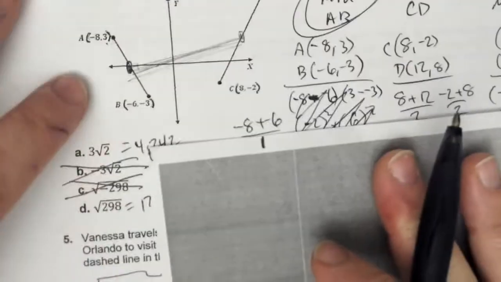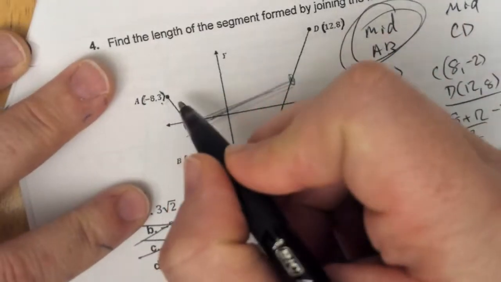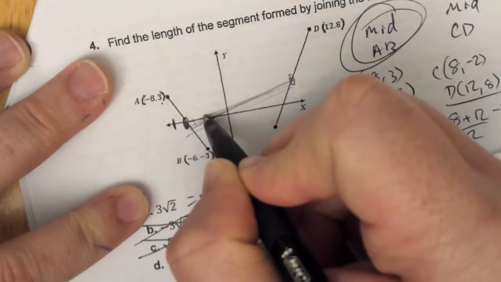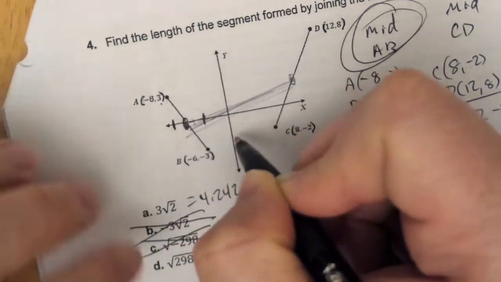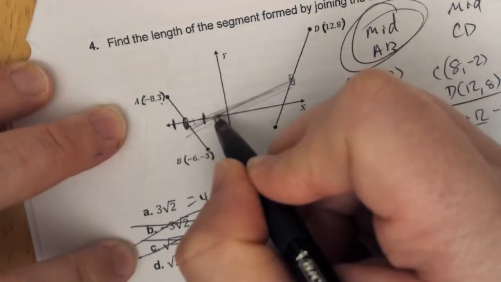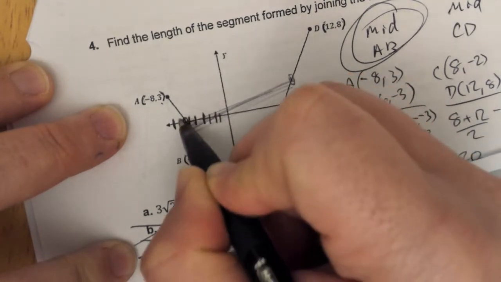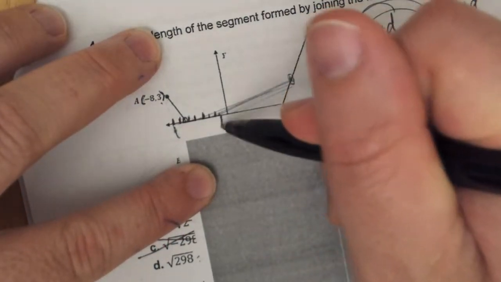Now let's think about this for a second. Now if we use the graph, I know from here to here is 8, right? So I know that distance is 8. So if we actually put this on the grid, it would be a lot better. So I'm just making hops here. From here to here is 8.